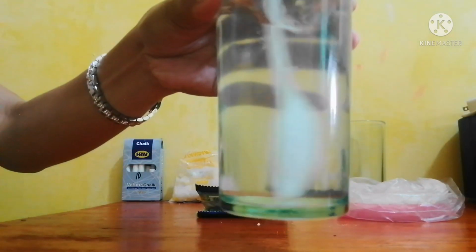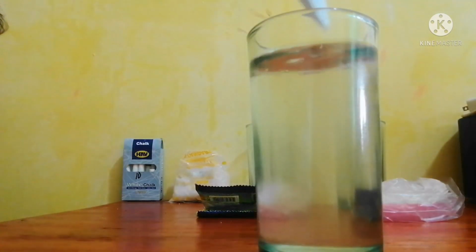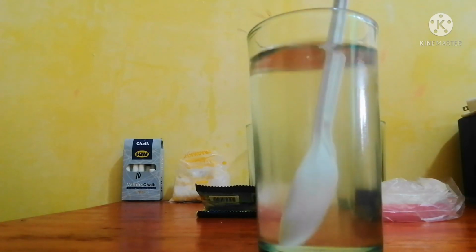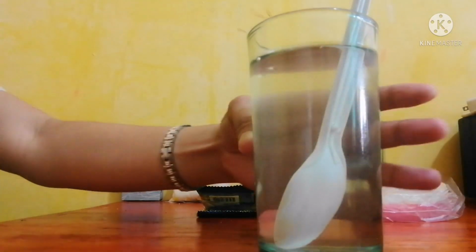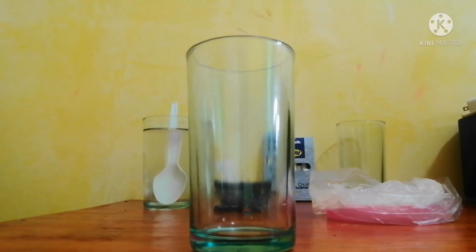What is a solution? A solution is a homogeneous mixture formed when two or more substances are dissolved. Only one phase can be seen in this solution, and it cannot be easily separated.